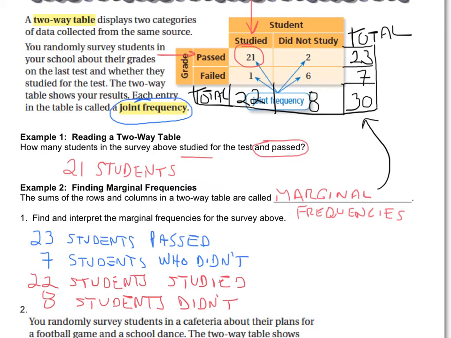And again, we can make some good assumptions there. 23 students passed the test and 22 students studied. Pretty good indicator that those are the students that passed. And then the 8 students that didn't study and 7 students who didn't pass. Again, that would probably be the correlation of that.